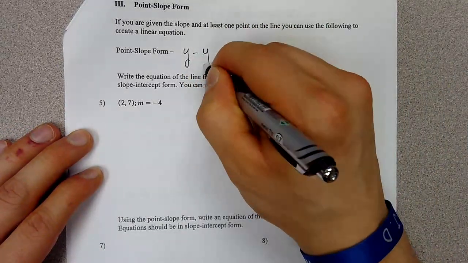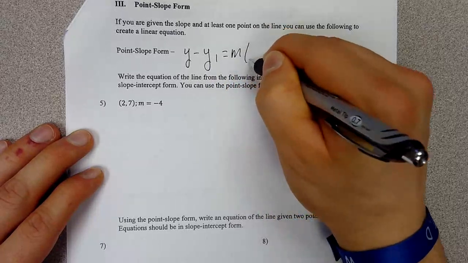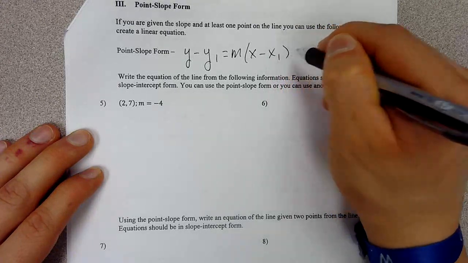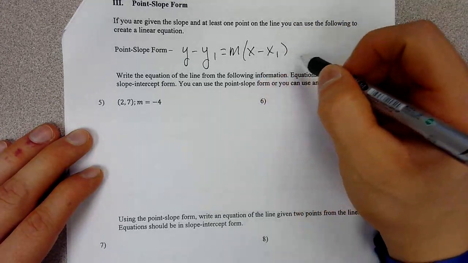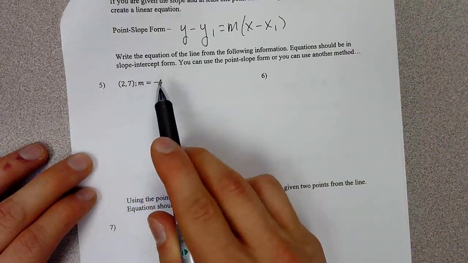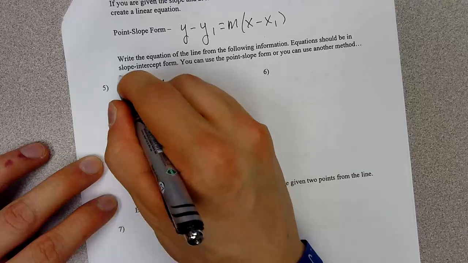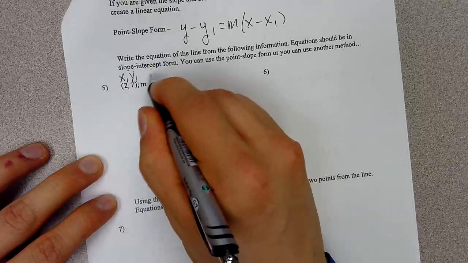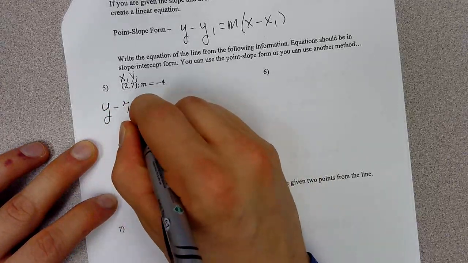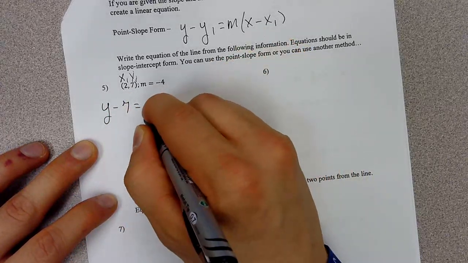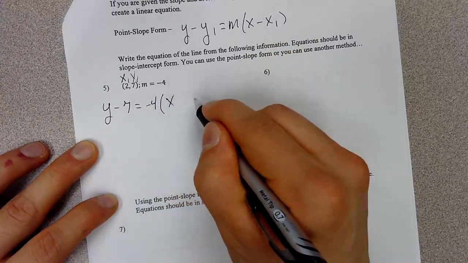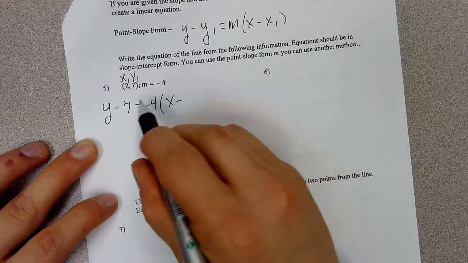Point-slope form, as a reminder, it's always good to write it and remember it, is y minus y1 equals m times x minus x1. So if I want to write this point and slope in point-slope form, I start by labeling x1, y1, and I know my m. So y minus 7 equals m, and m is -4, times x, that's a placeholder, don't replace it, minus x1, which is 2.